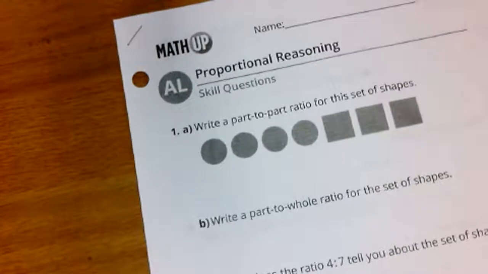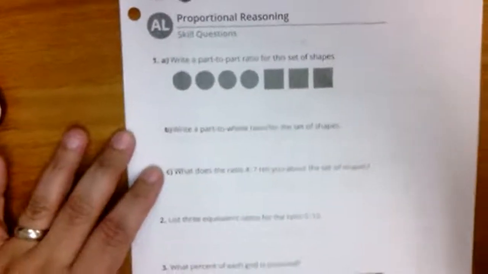So here's what your test looks like. I'm going to back you up a bit so you can see more of it. All right.